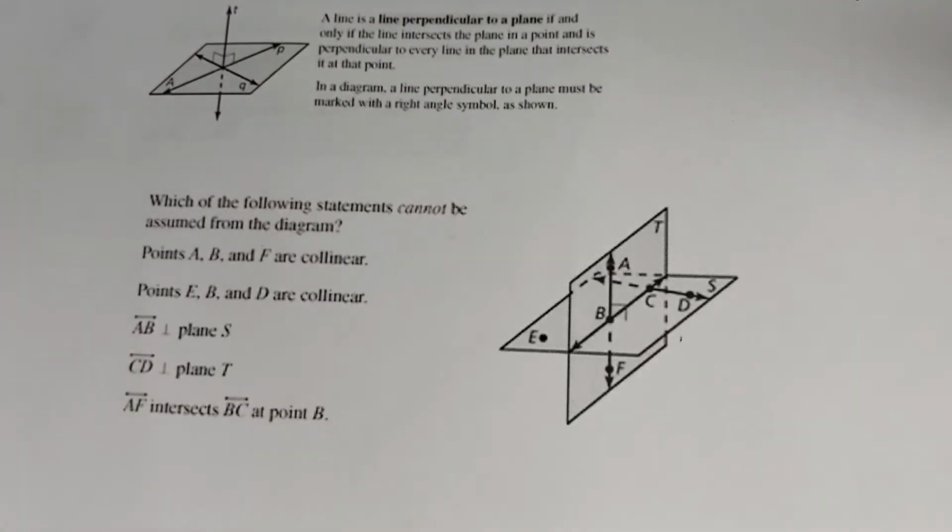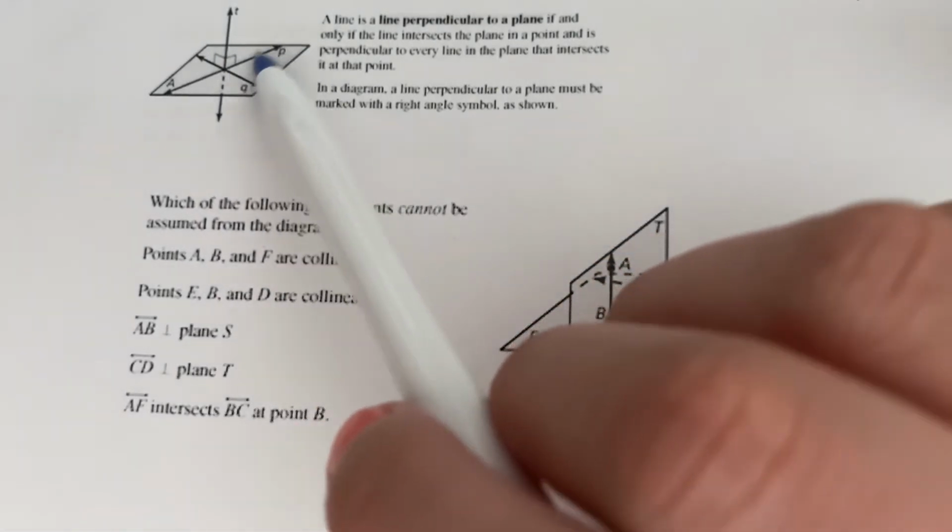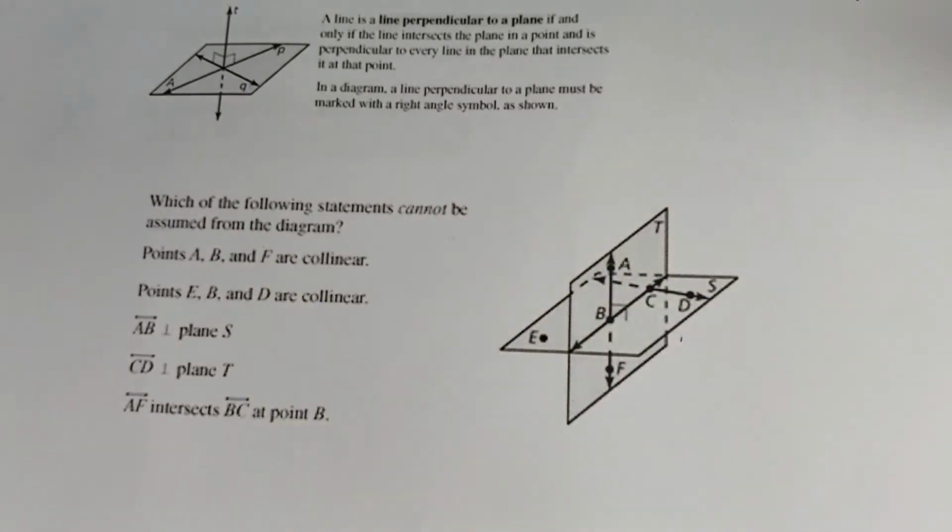So let's look at this diagram over here. Basically this is just saying if we have a line coming straight down, it's perpendicular to all the lines coming through that plane, all the lines that are on that plane.